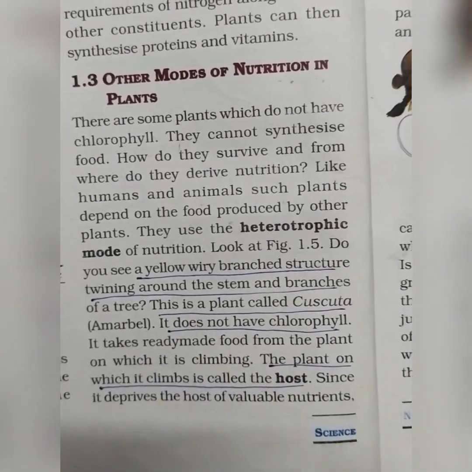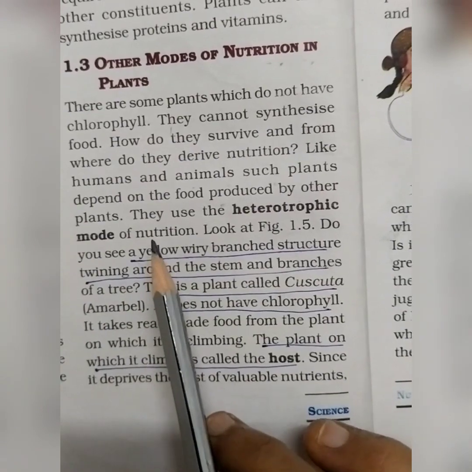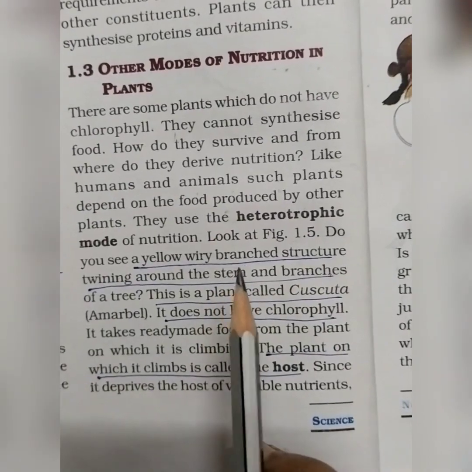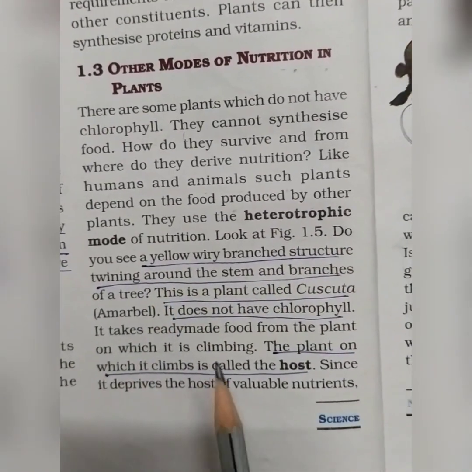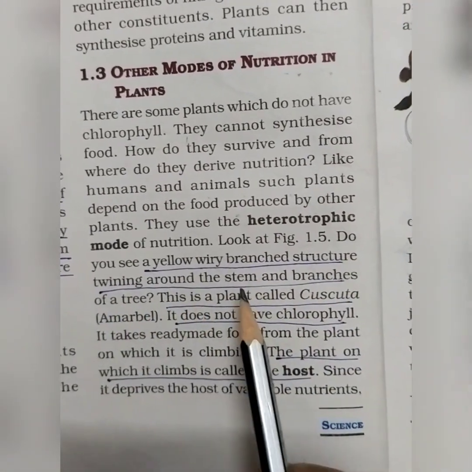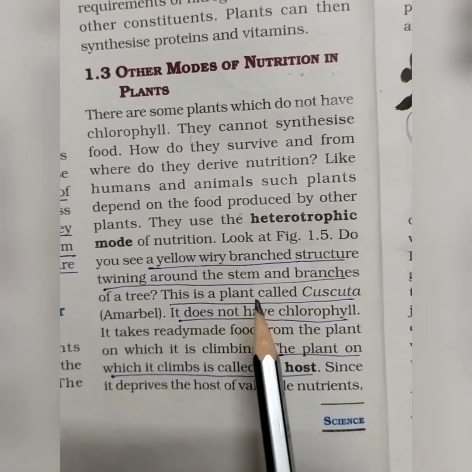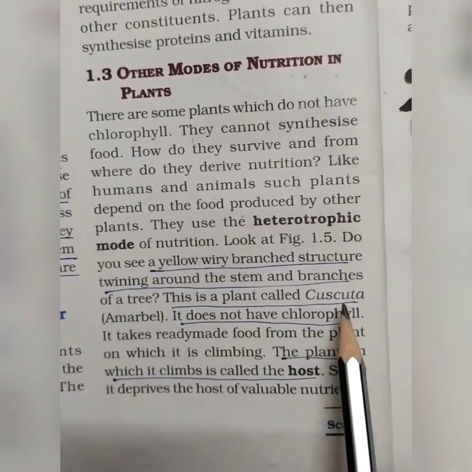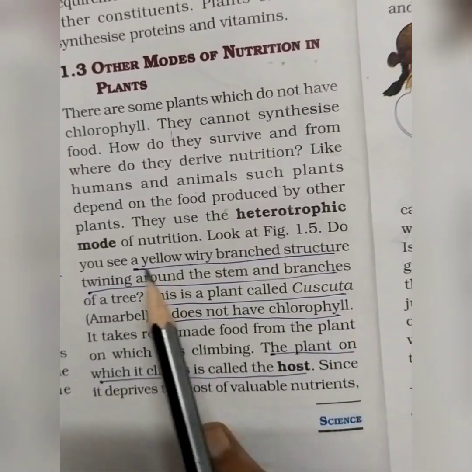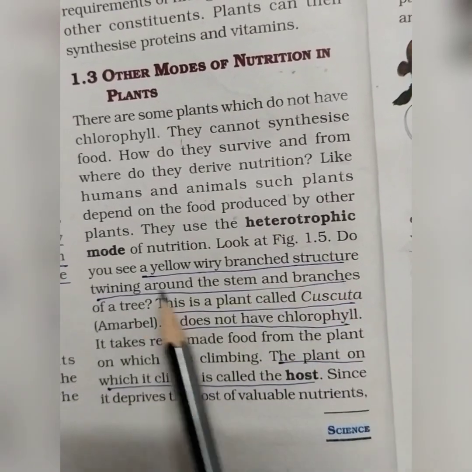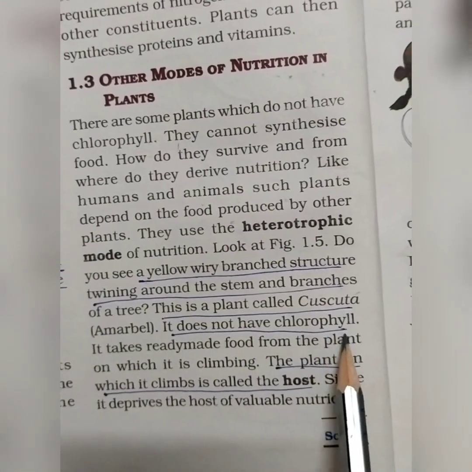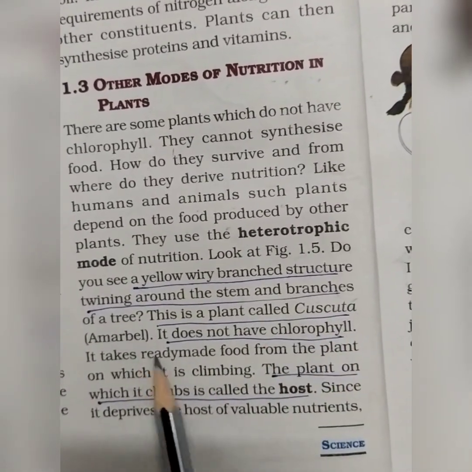First, we are going to discuss what we mean by parasitic mode of nutrition. Here we can see a yellow wiry branched structure twining around the stem and branches. This is a plant called Cuscuta. It is a leafless plant.